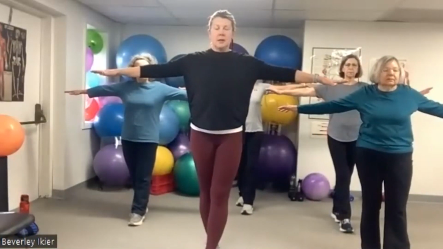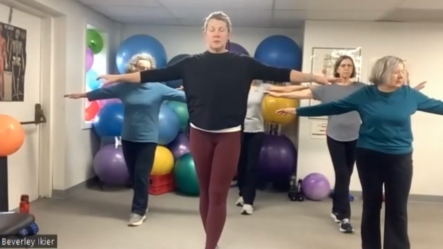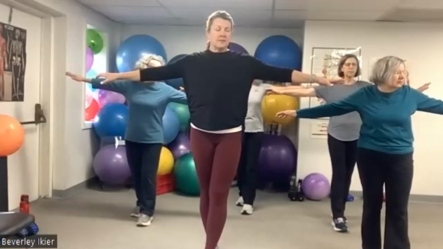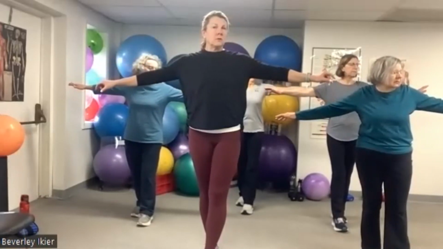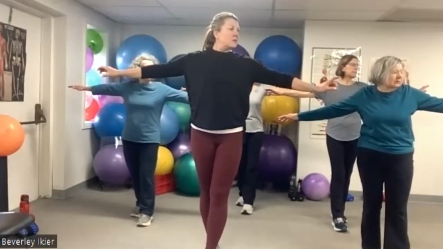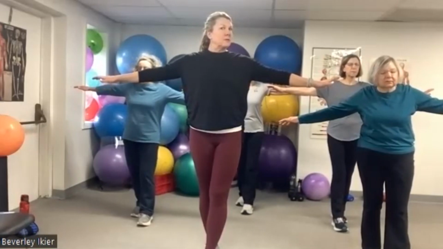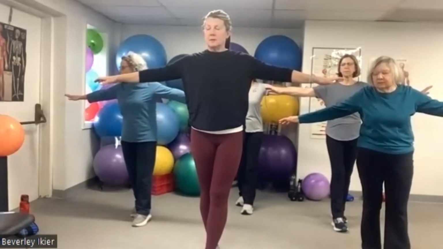Eyes closed. And let's look to the left first. Shift that weight back, turning your head towards the left, as if you were going to look over your left shoulder. And slowly come through center.